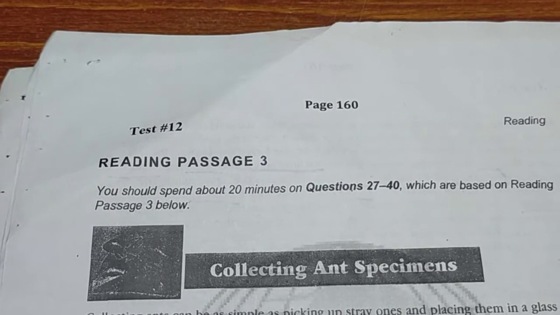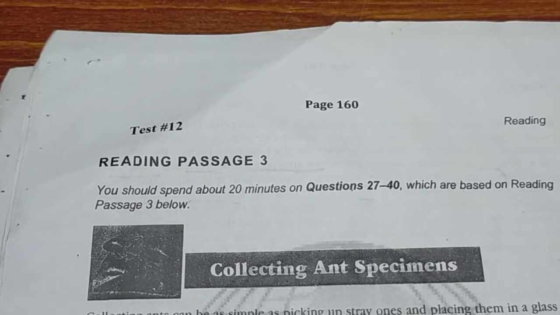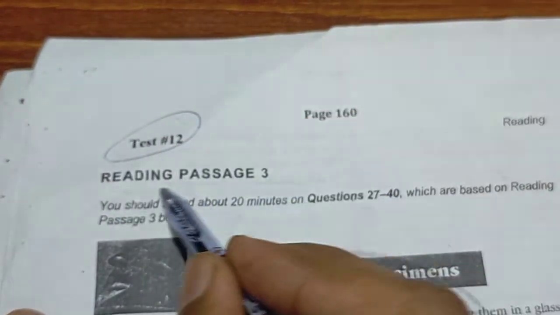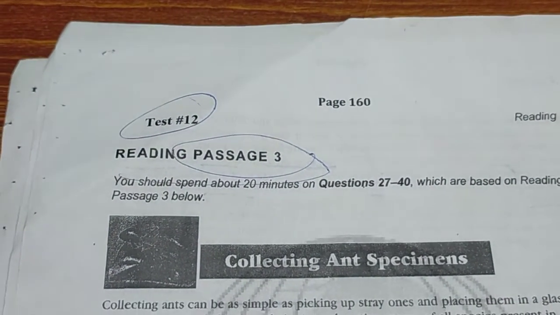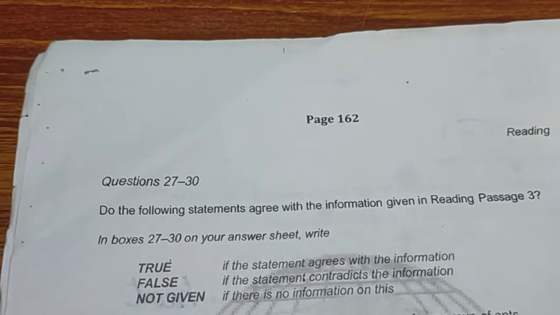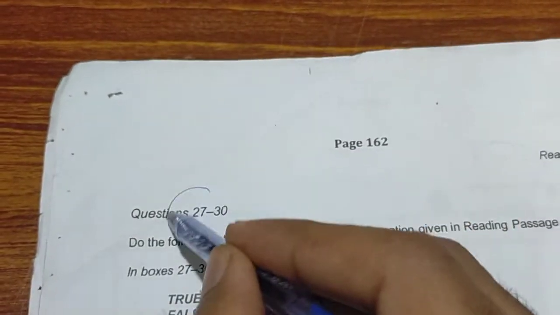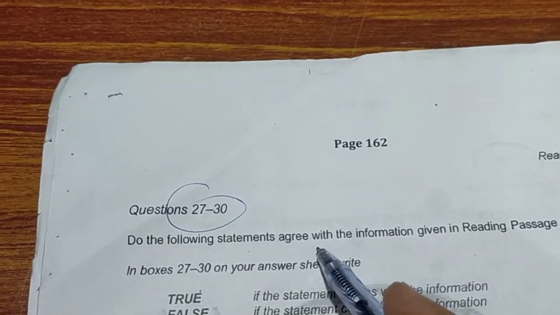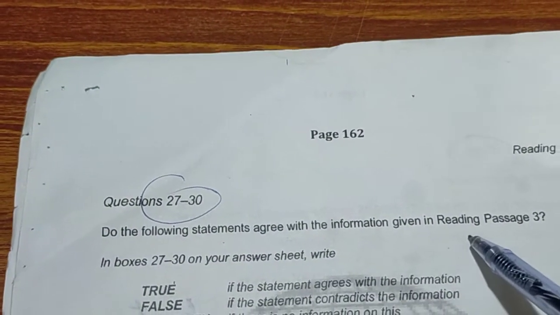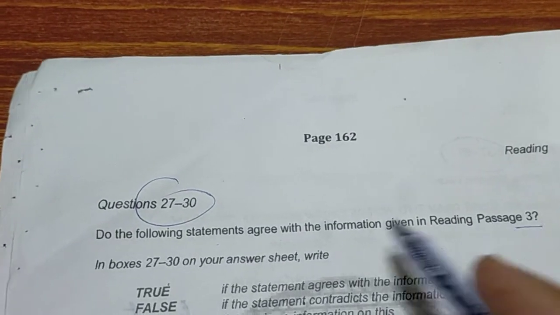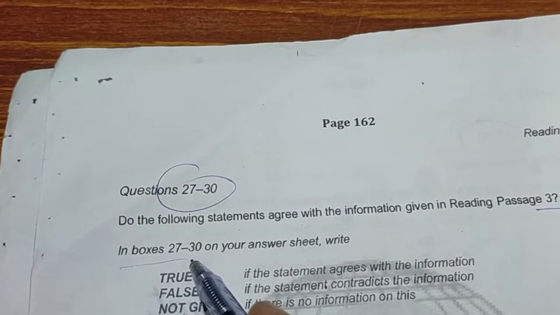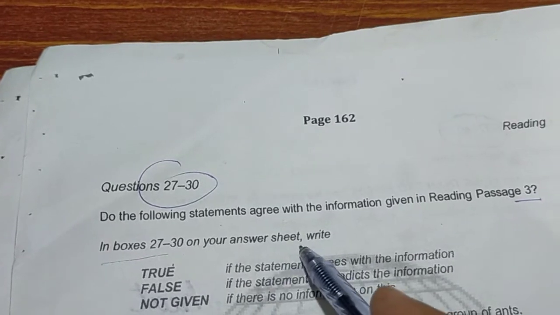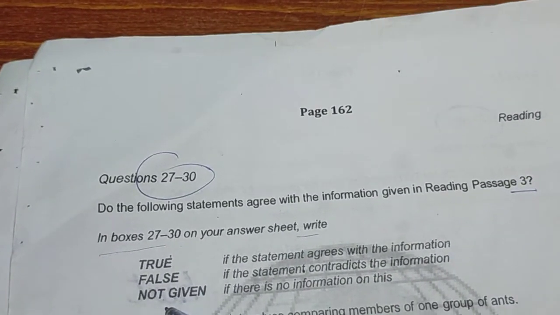This is IELTS reading exam, passage number 3. And in this video, we will do the questions that we are given. Question number from 27 to 30. Do the following statements agree with the information given in the reading passage number 3? In boxes 27 to 30 on your answer sheet, write true, false or not given.